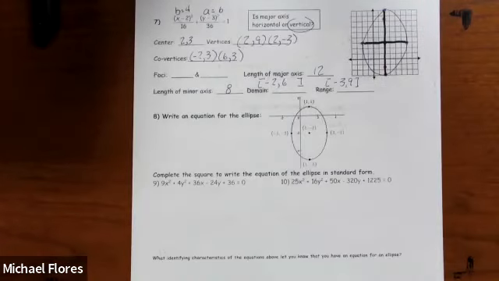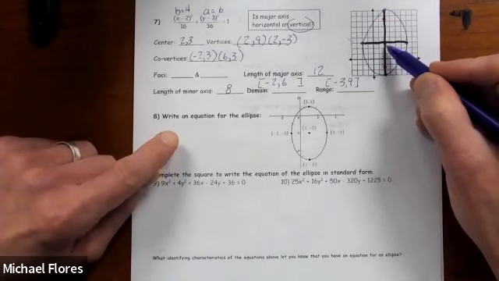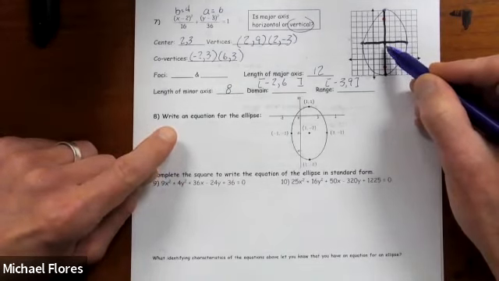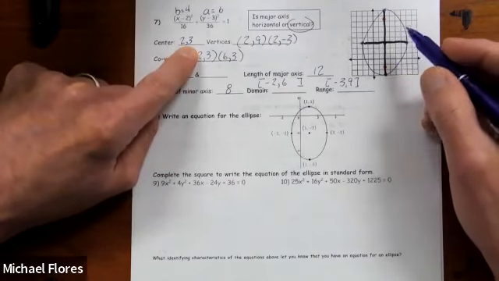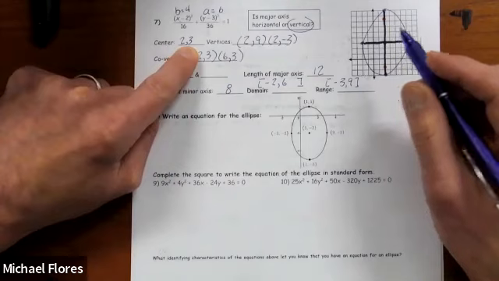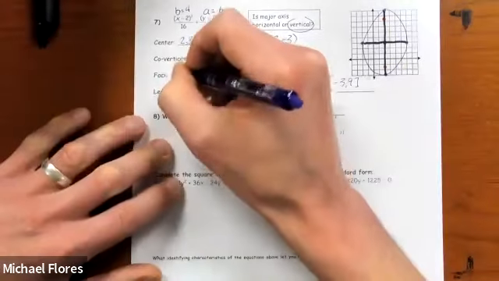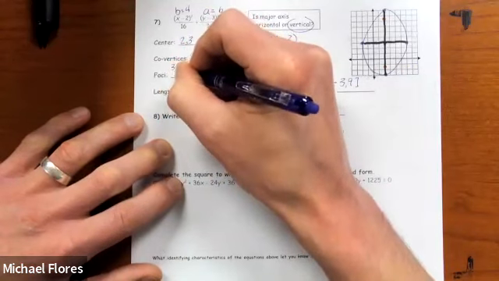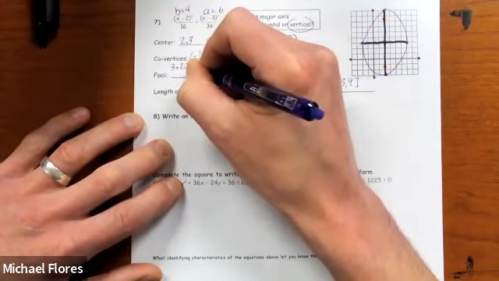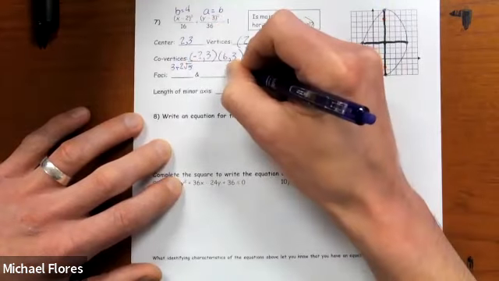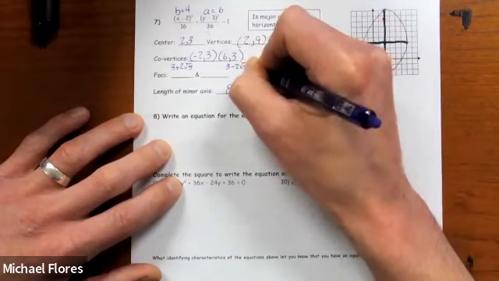So what we're going to have to do is, from the center, we want to use the Y value of our center and either add or subtract 2 root 5. So 3 plus 2 root 5. 3 minus 2 root 5.